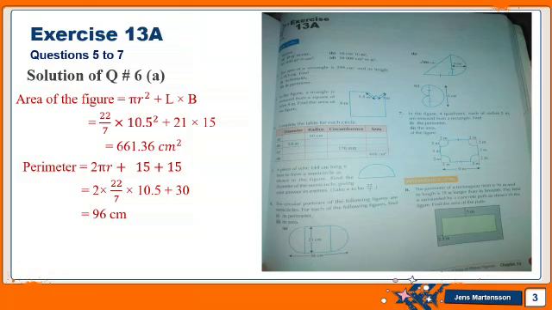For perimeter, as I told you many times, you just need to consider all the boundaries of the shape. So in this there are four boundaries. Two boundaries are curved, which are related to a circle, and the rest of the two boundaries are basically the breadth of the rectangle. So you'll write 2 pi r plus 15, because two semicircles are identical, so by combining them you get the circumference of a full circle. That's why I'm writing 2 pi r plus 15.